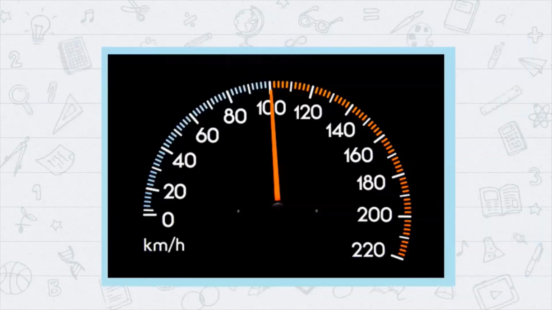Oh, have you seen this before? Where do you see this gauge? Correct. We see it in vehicles. Do you know what it's called? Right. This is a speedometer. It is a gauge that measures and displays the instantaneous speed of a vehicle.